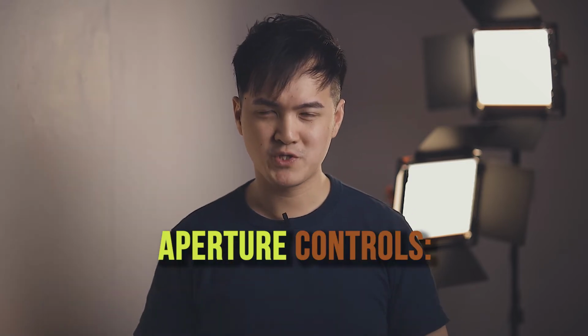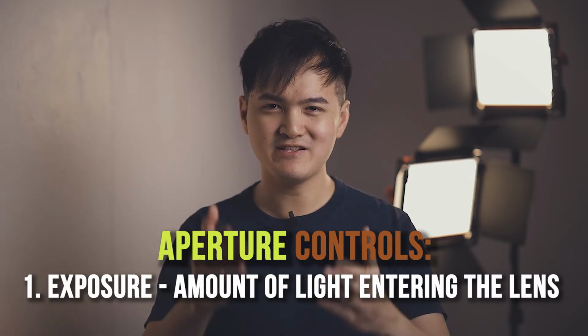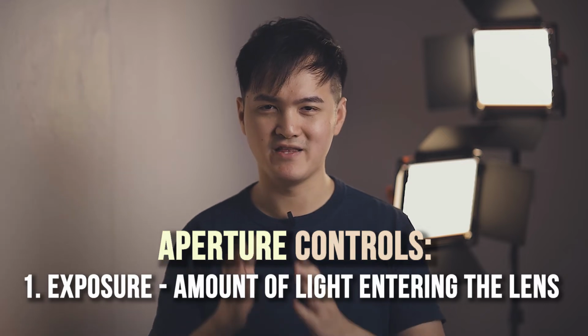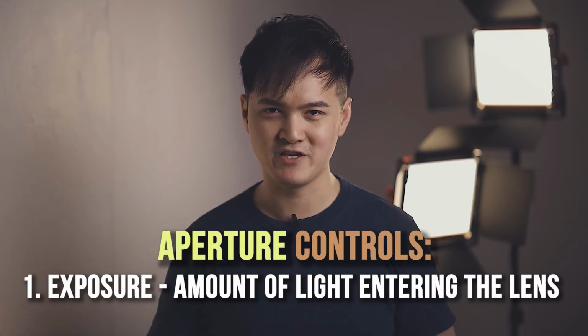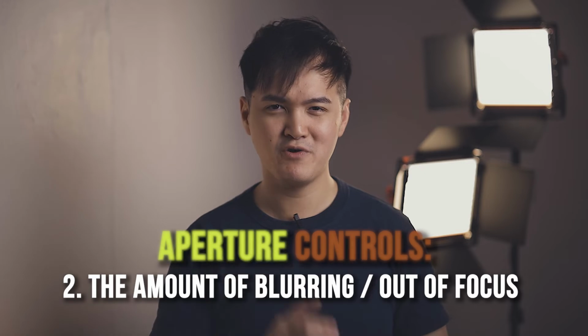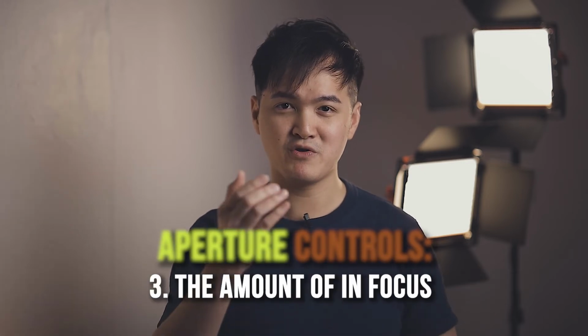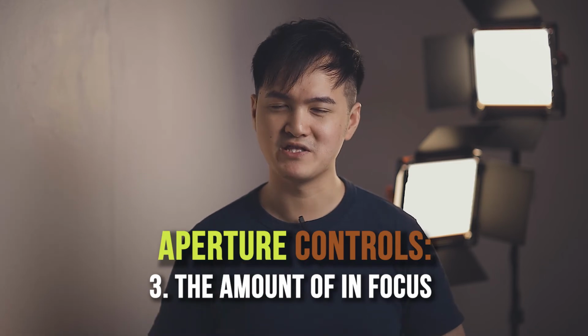The aperture controls mainly, first, the light entering the lens and reaching your camera sensor, hence playing a huge role in the exposure or brightness of the final image. The second, the amount of blurring or out of focus in the background or foreground. The third, the amount of in focus from the background to the distant subject.